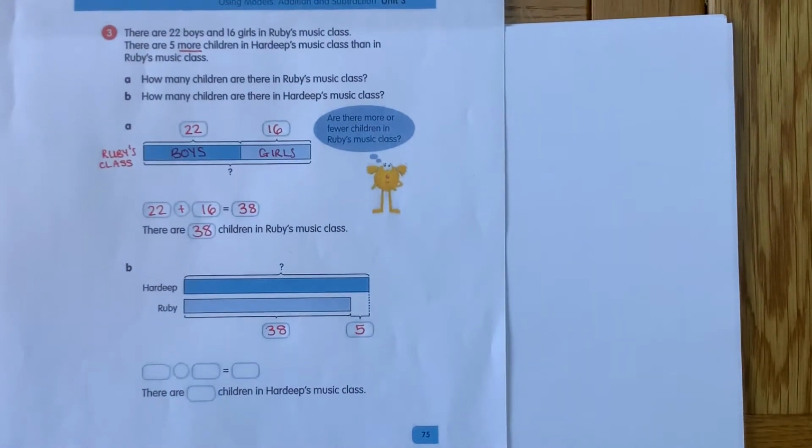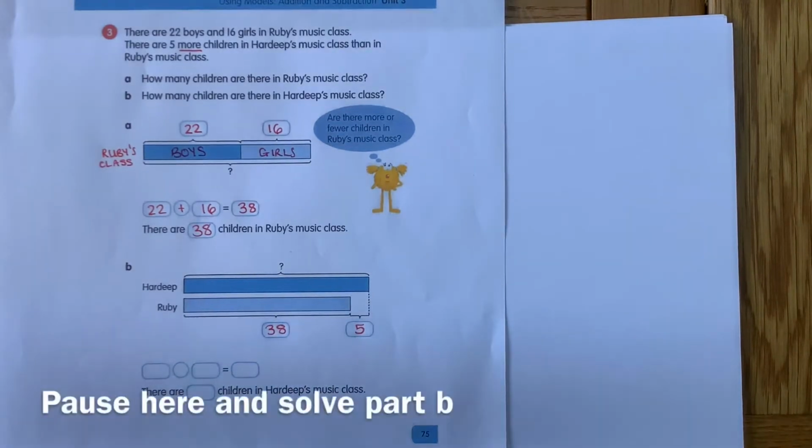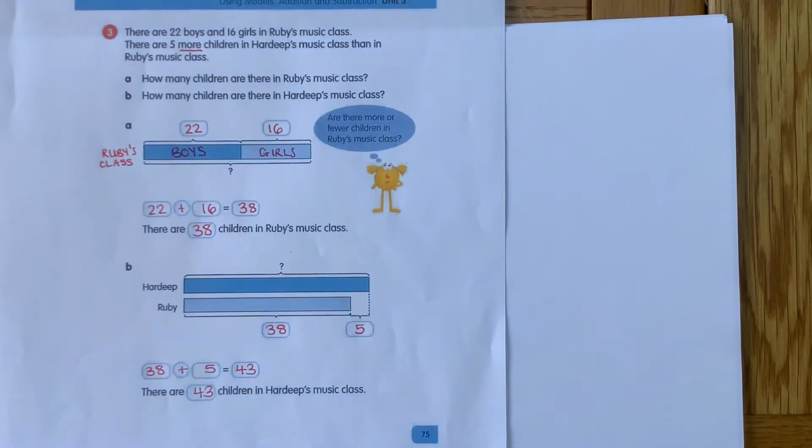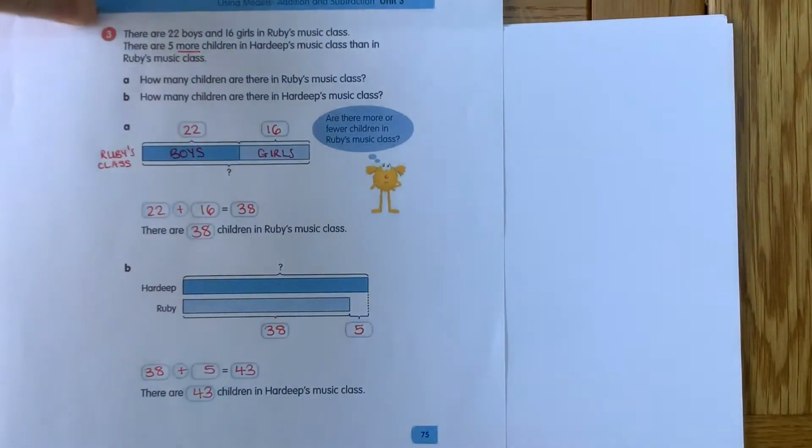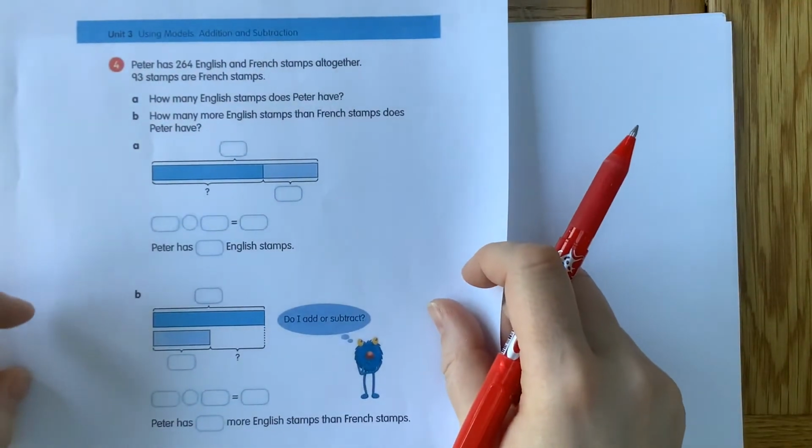So what will we do then to work out Hardeep? Could you pause, work out the calculation for me and tell me how many children you think are in Hardeep's music class, and unpause to compare with mine. Right, okay, there were 43 children in Hardeep's music class. We had to add together 38 and 5. Let's have a look at the next one then. We've got a couple more to do together before you go and do your own today.